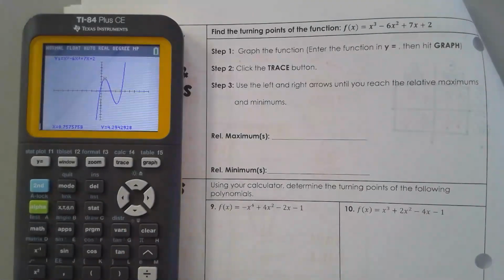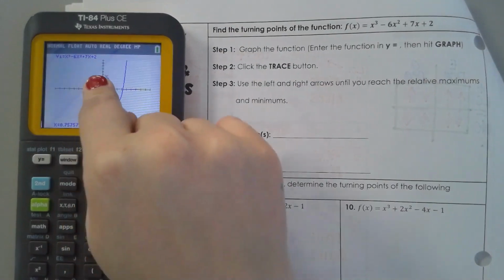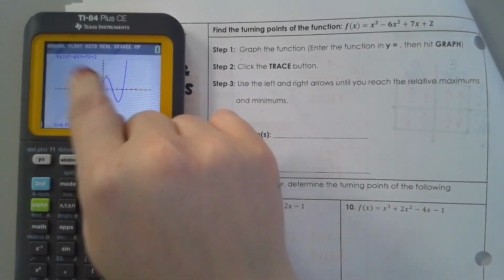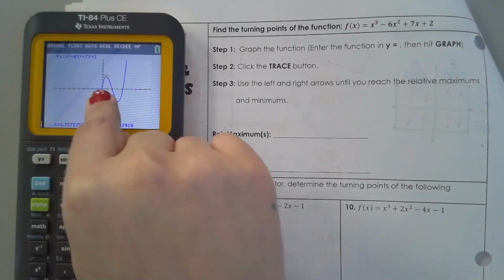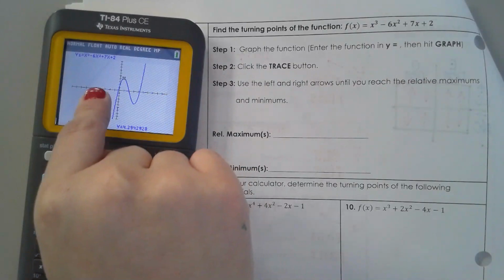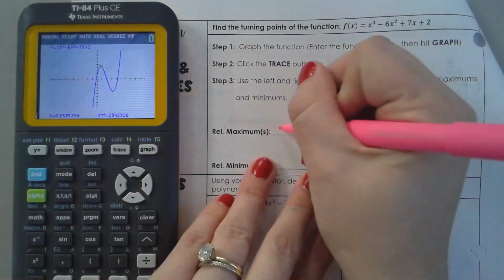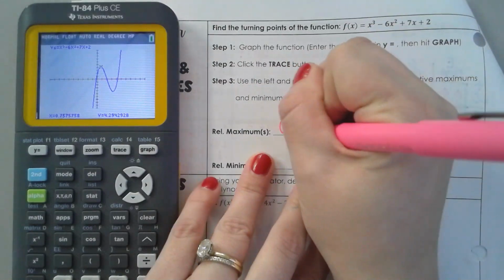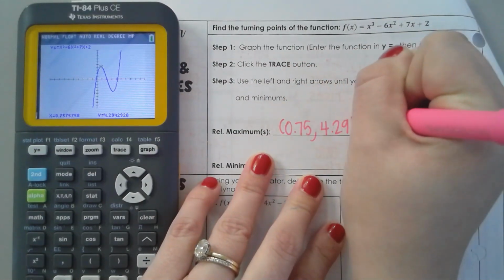This is not going to be super precise because we're just using the trace button. There's some other steps that you could get the exact perfect point, but we're not going to do it that way. So you're just going to be really, really close. So my maximum is 0.75, 4.29.